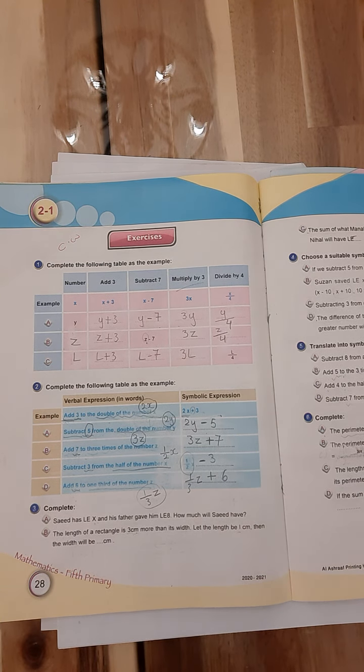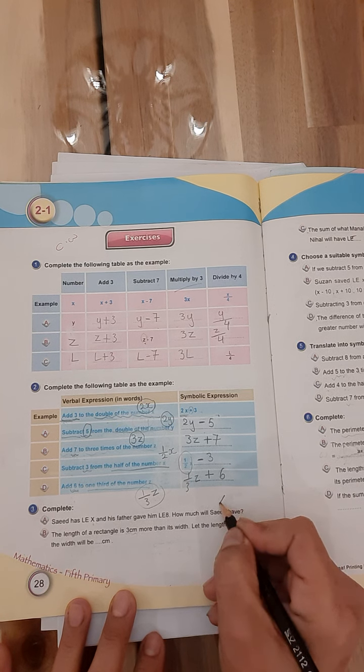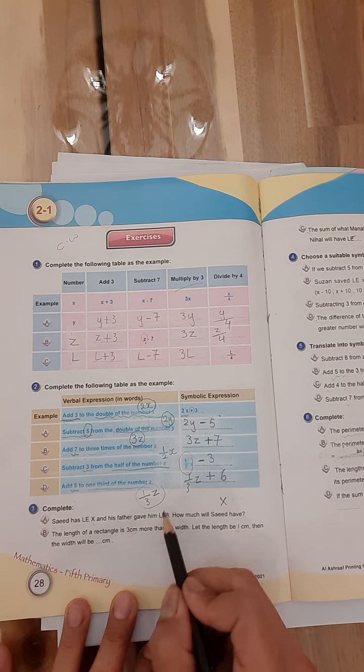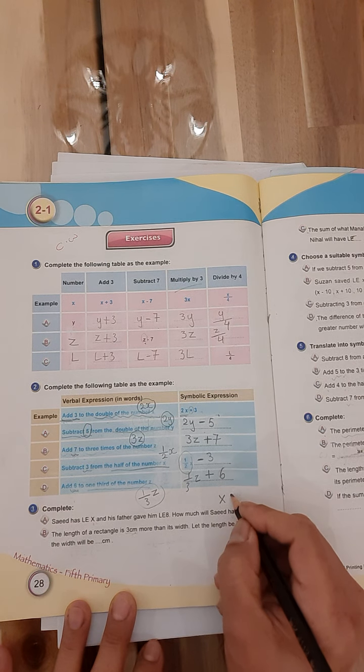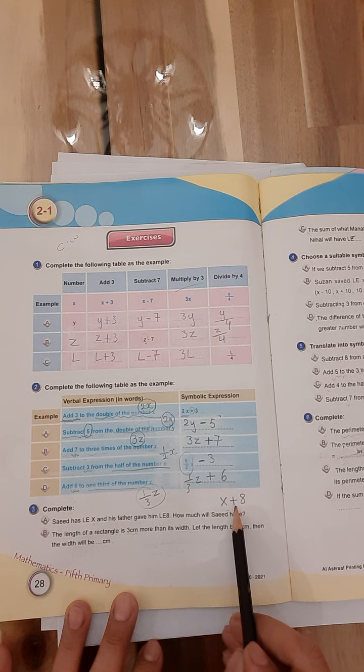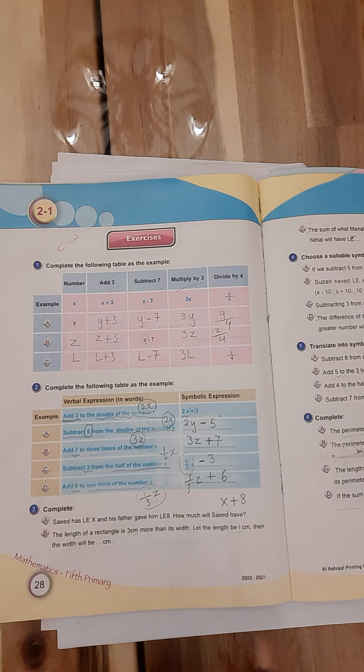Saeed has X pounds now. He had X pounds. His father came in and gave him 8 pounds. What will happen to the money? It will increase. Increase by what sign? Plus, right? If you have X pounds, you are going to write X first. This is what he had first. And then his father gave him 8, so it will be X plus 8. Why X plus 8? Because his money is increased by 8 pounds. So it will be X plus 8.